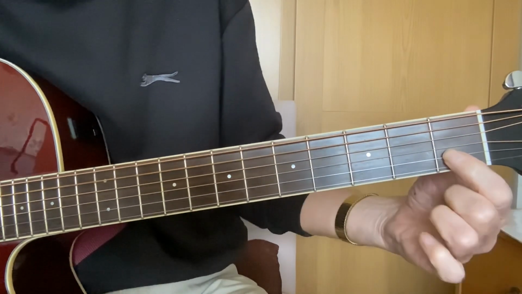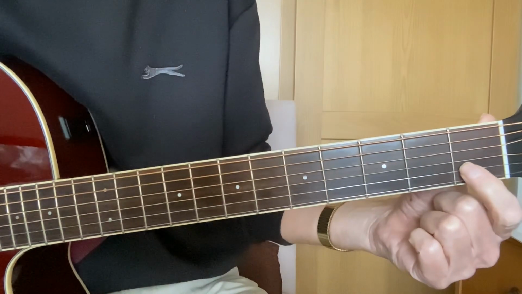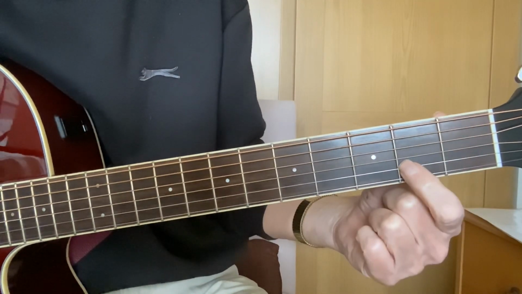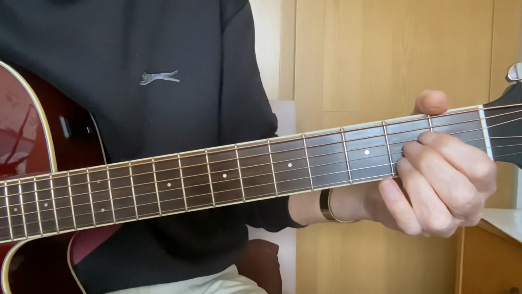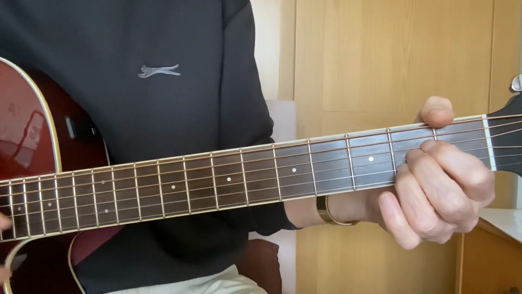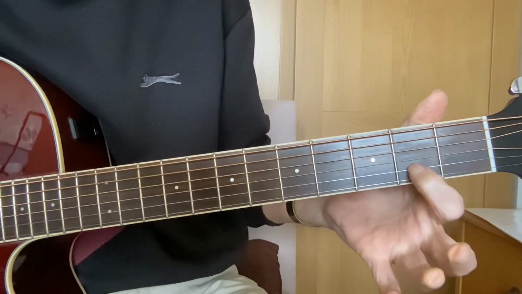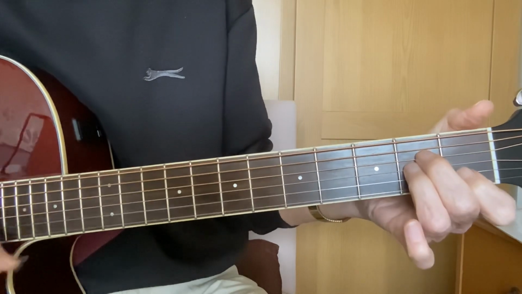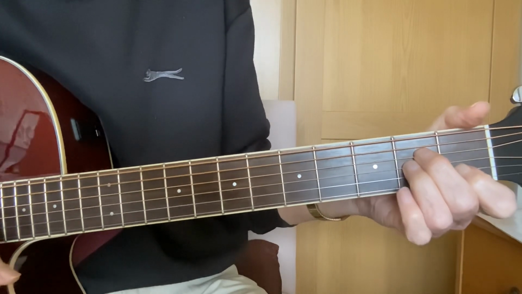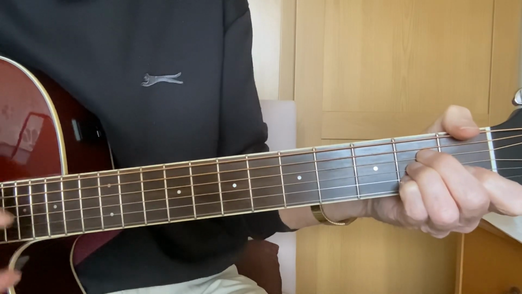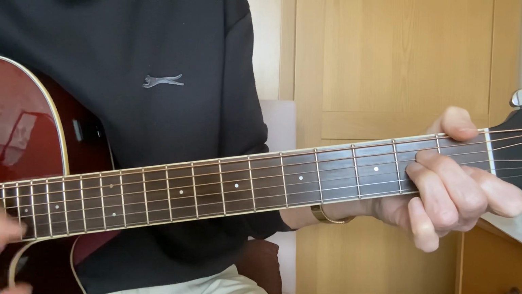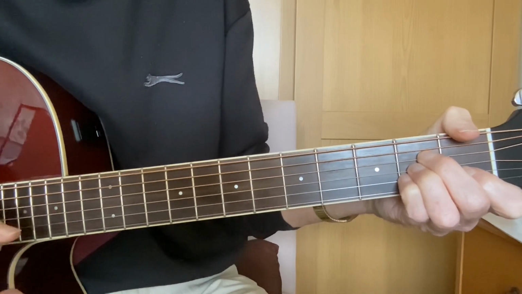Now if we were to raise that third, that C, up to a C sharp, we would get an A major chord. If we were to drop it back down to C, we get an A minor chord. And that's the only difference.